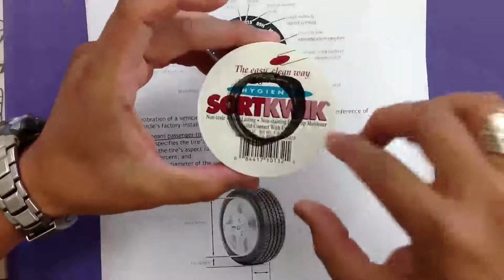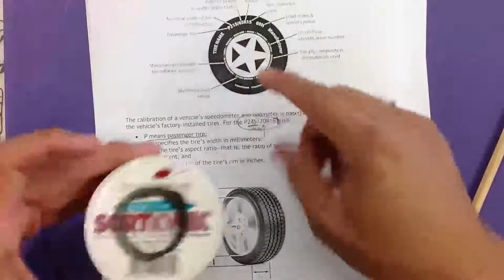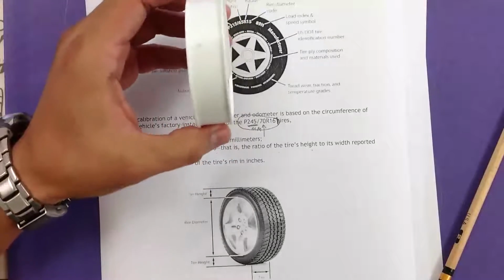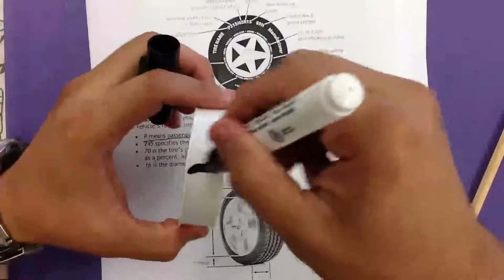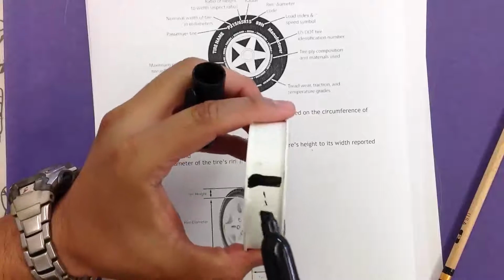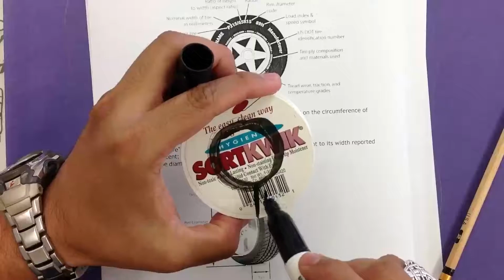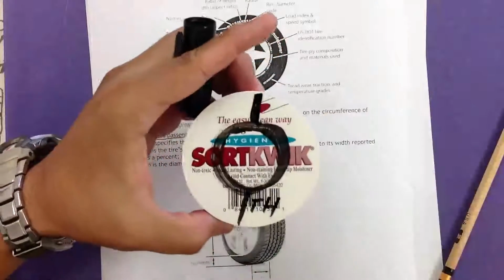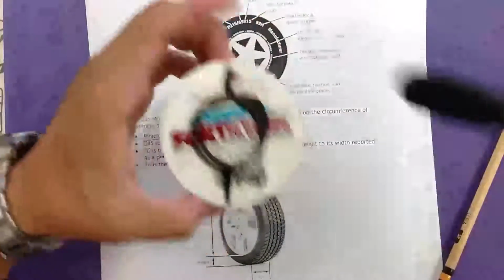So we have the tire. This would be the tire that you see, this part right here where you see it in the front. This would be the front of the tire. This is where the tread would be. So this is your tire width. This right here would be the tire height. And of course there's two parts of that, one at the top, one at the bottom. So that's the way you need to think about it.